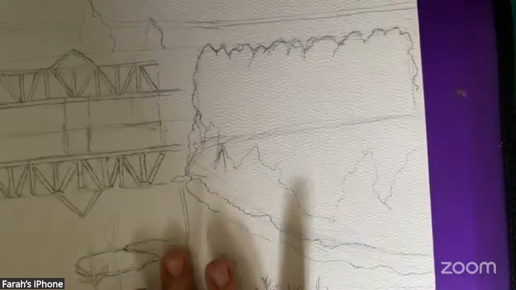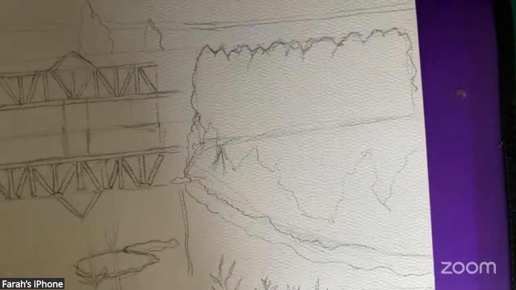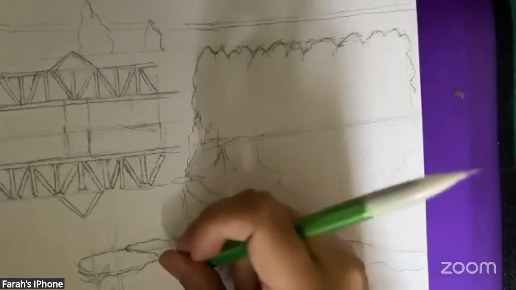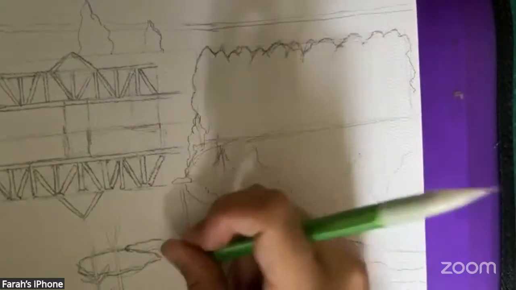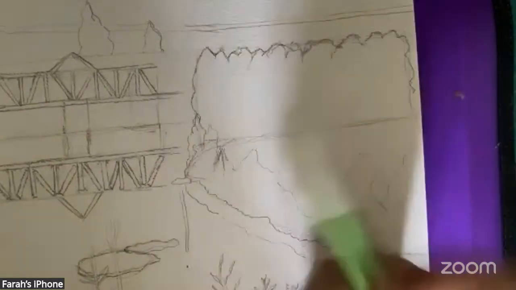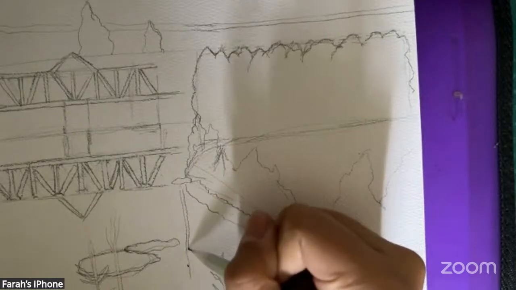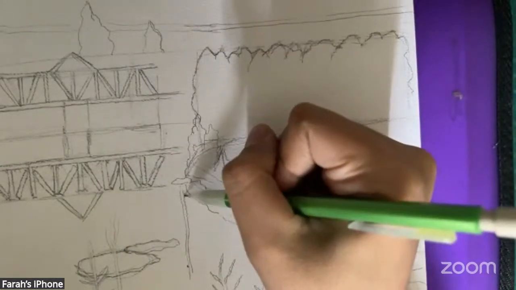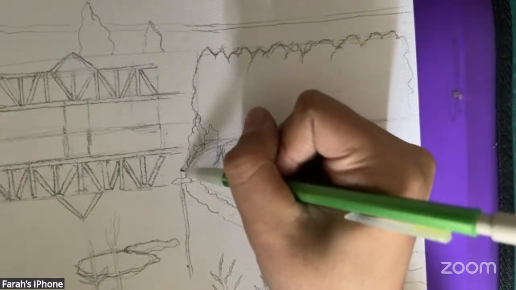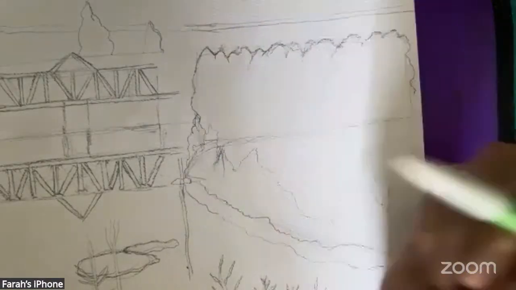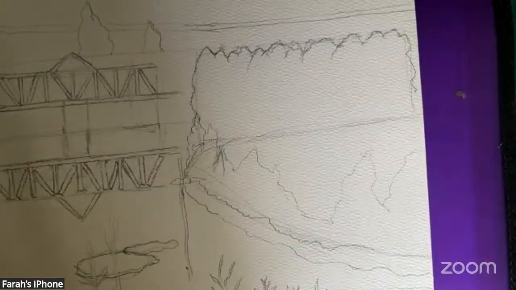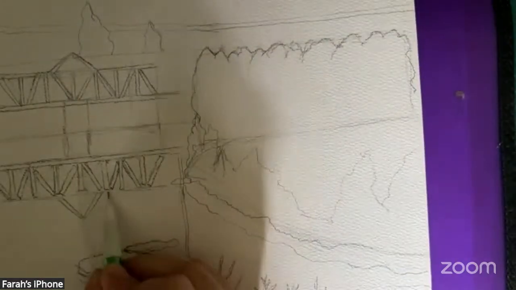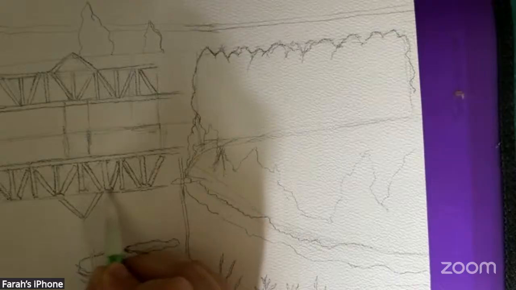Right, I'll add one more tree. I'll actually shorten this one up. I'll have it kind of float on top. I'll also fix this bridge.